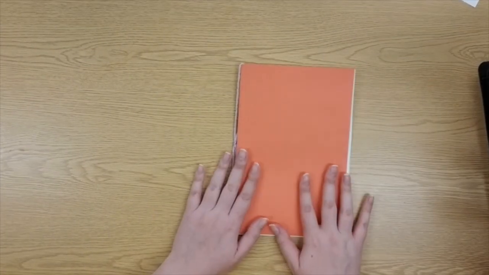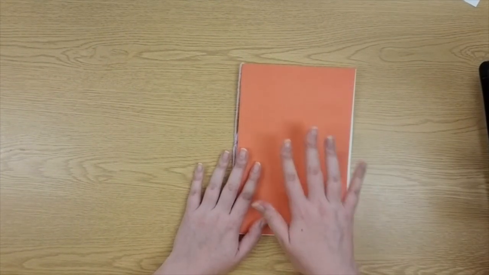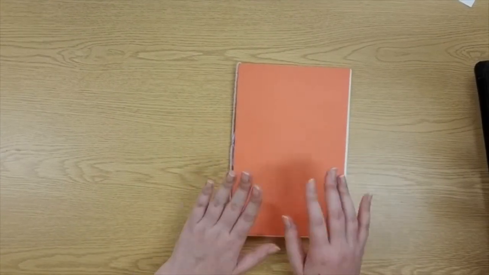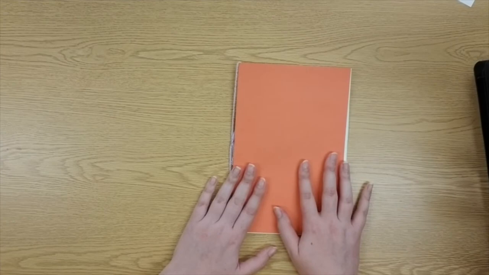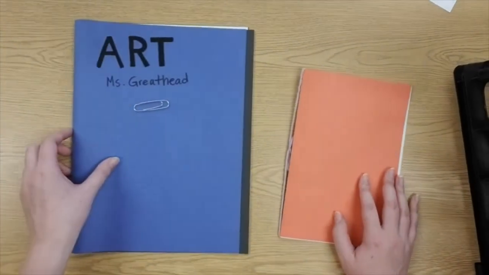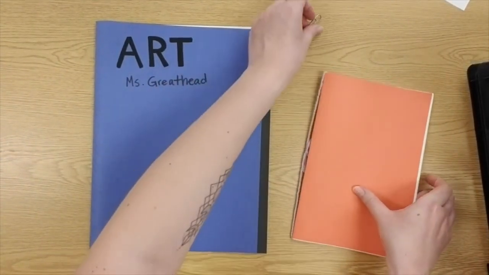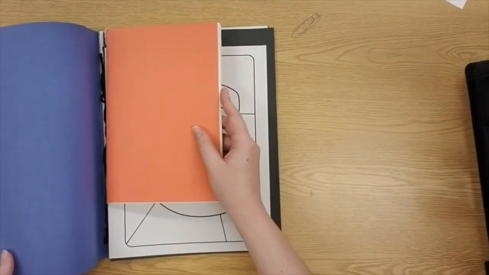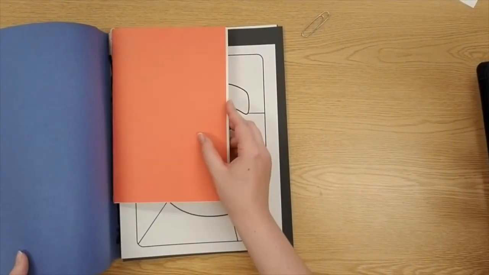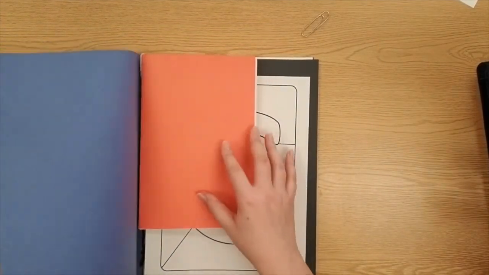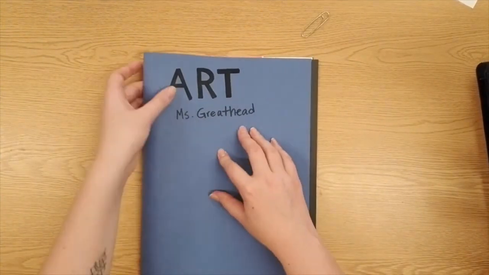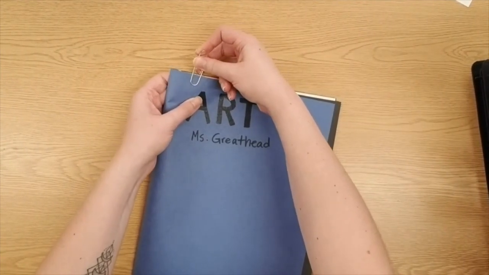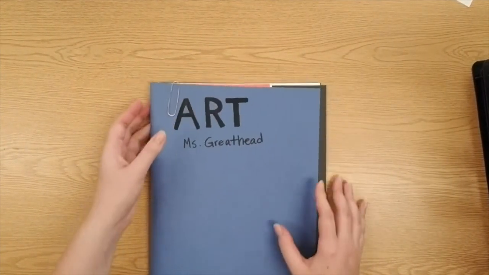Now, whenever you are done with an art project, if it's dry, for example, I haven't put paint or glue on it, such as my sketchbook, and I need to put it away, I'll go right back to my art portfolio, I'll open it up, and I can tuck my sketchbook right on in. Notice how I'm tucking it all the way to the fold and to the top of my sketchbook. That way, when I put my paper clip on top, which again, you might want some help from an adult for this step, it will hold my sketchbook in there too.